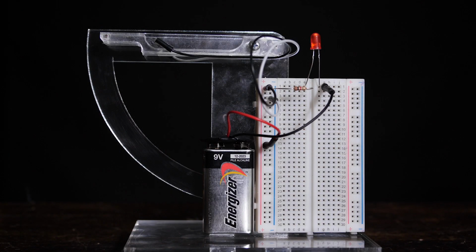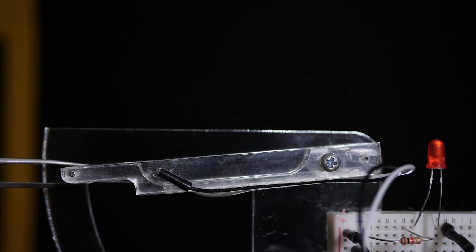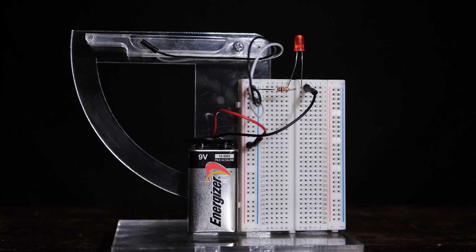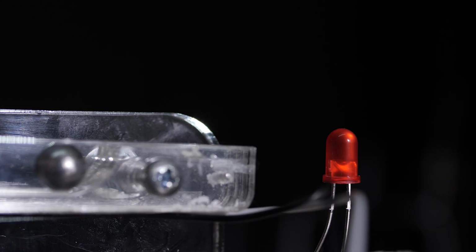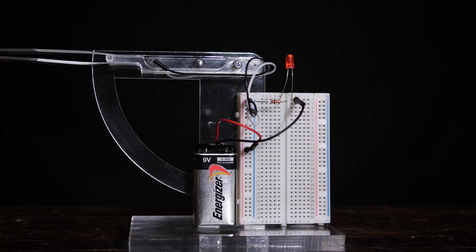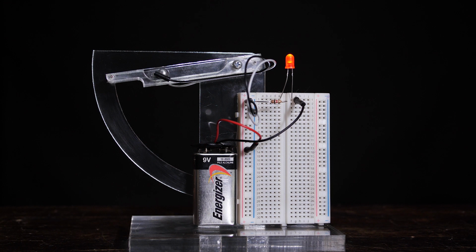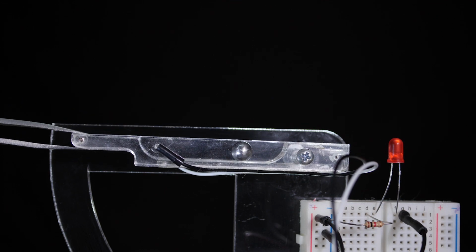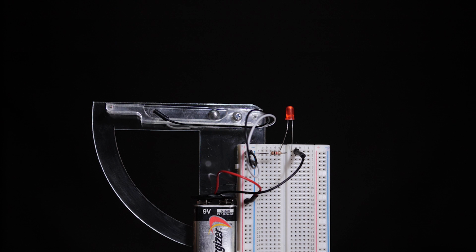Take a look at this rocker. It can move up and down. There are contacts right here. Let's put a ball inside it. And here is our pretty little LED. If I push the rocker down, the ball rolls and closes the contacts. The LED goes on. And if I pull it up, it opens the contacts. The LED goes off. Let's draw 1 here and 0 here.